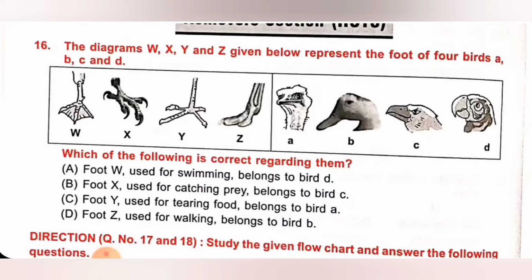Option A, foot W used for swimming belongs to bird D. So it's an incorrect statement. B, foot X used for catching prey belongs to bird C, that is eagle. So it's the correct statement. C, foot Y used for tearing food belongs to bird A. Incorrect statement. D, foot Z used for walking belongs to bird B. It is also an incorrect statement. So here option B, foot X used for catching prey belongs to bird C, is the correct statement.